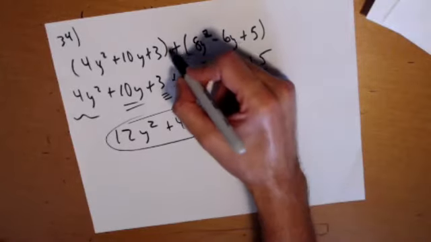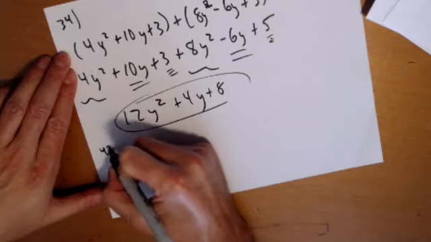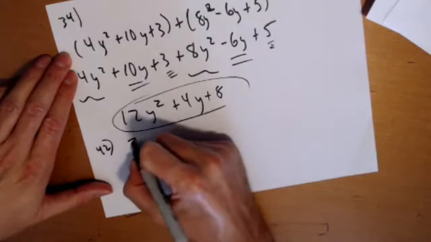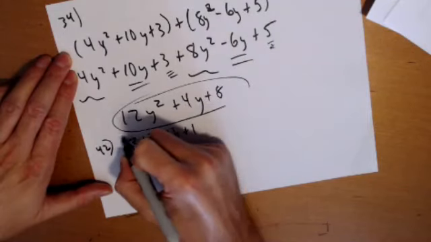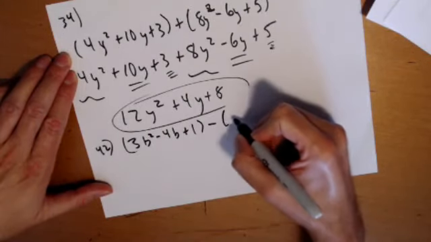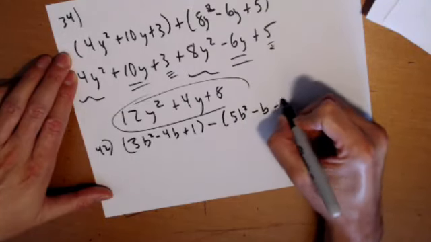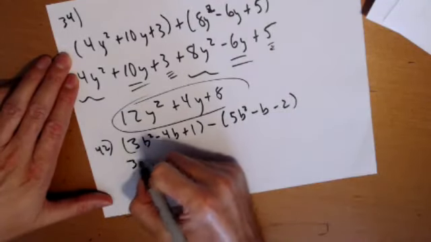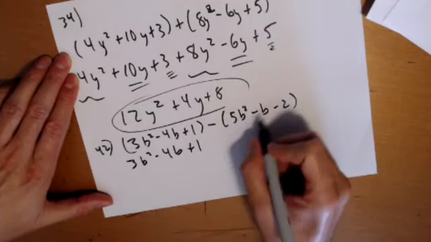So sometimes I'll put a minus sign here to make it more interesting, like in number 42. 42. 3b squared minus 4b plus 1. Minus sign. Whoa, tricky. Not really. 5b squared minus b minus 2. So you might just want to rewrite things. 3b squared minus 4b plus 1. And now just distribute that minus to each of them.